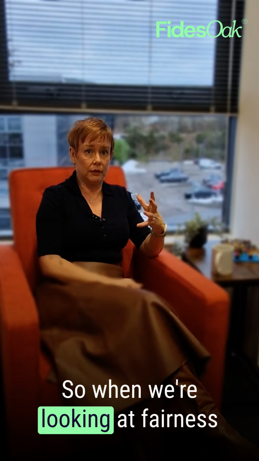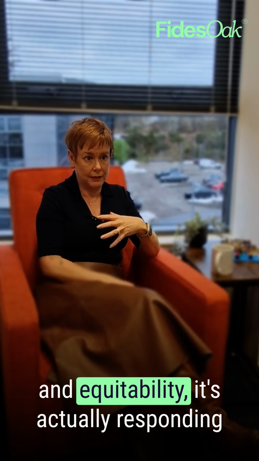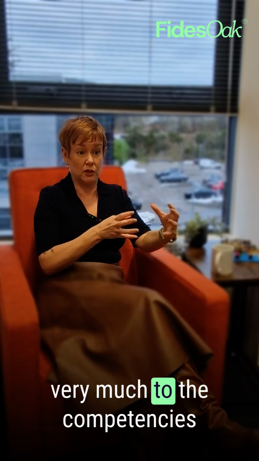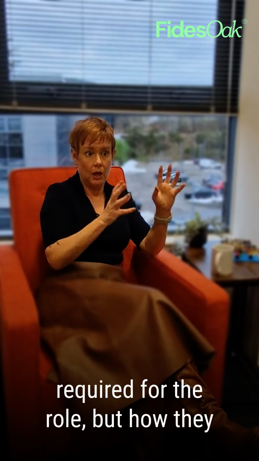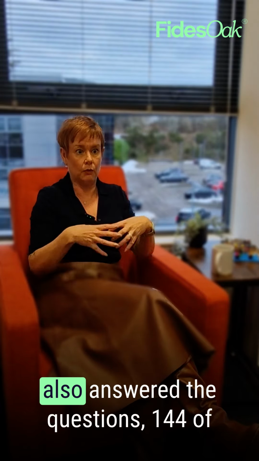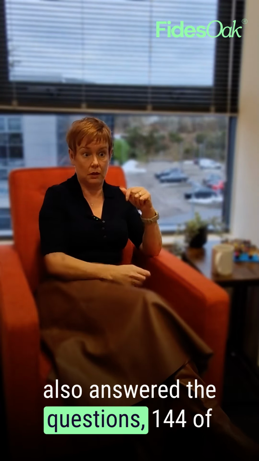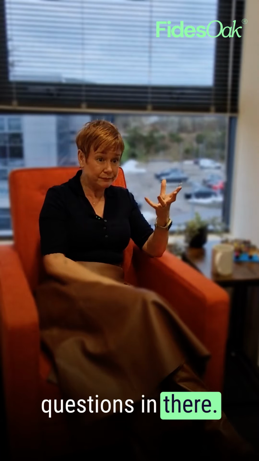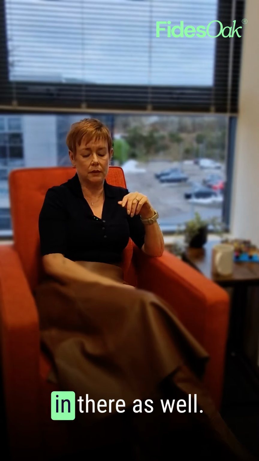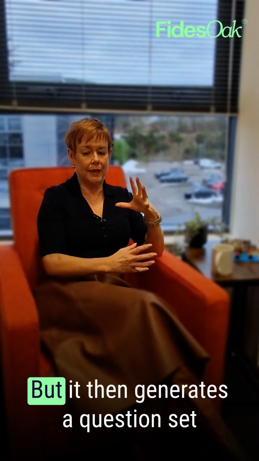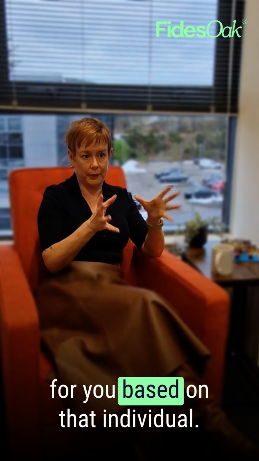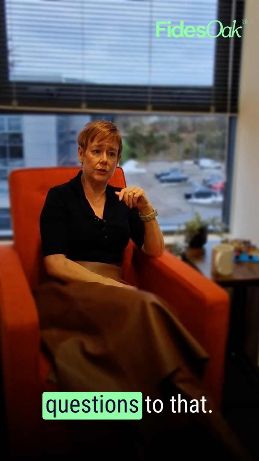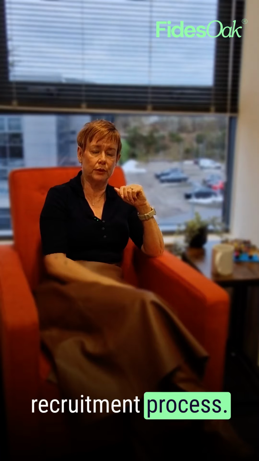So when we're looking at fairness and equitability, it's actually responding very much to the competencies required for the role, but how they also answered the questions, 144 of those. There are some standard questions in there, so you have that equality aspect in there as well. But it then generates a question set for you based on that individual. And we can add supplementary questions to that. So it really helps with the recruitment process.